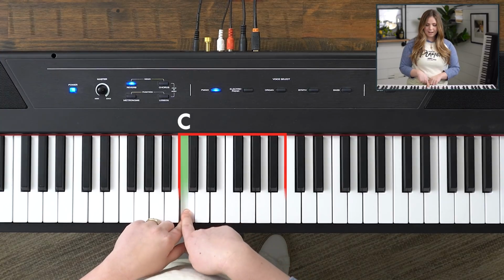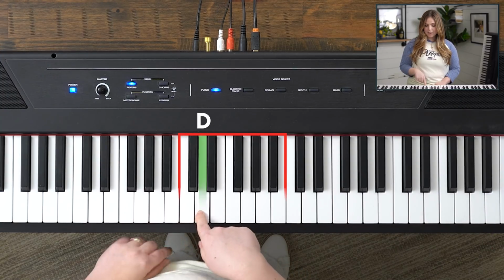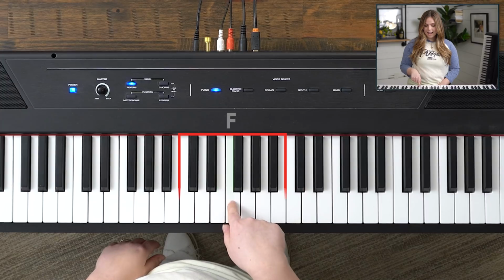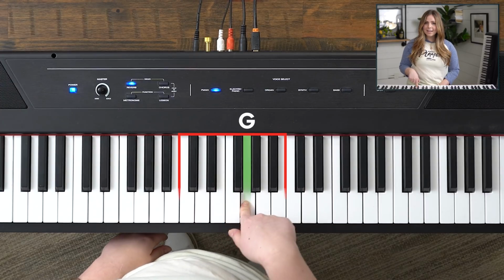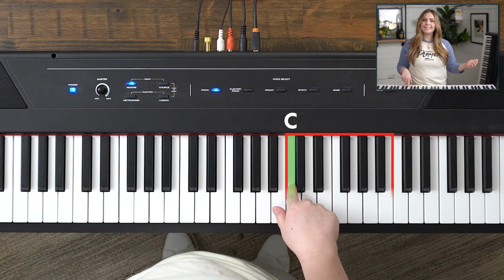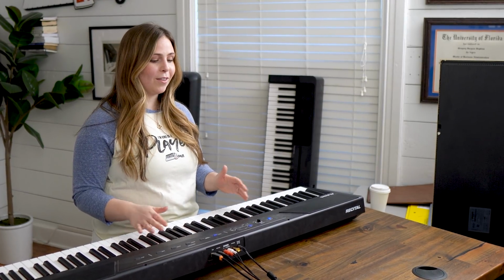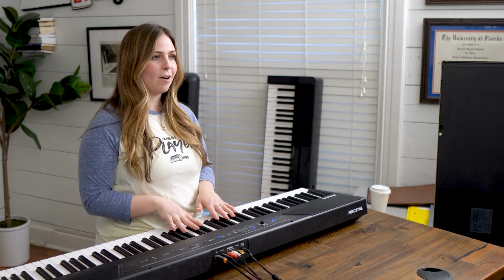And after that, if we just go up the alphabet, we have a D, followed by an E, an F, and then a G. And then after a G, the alphabet just starts over. So we have an A, a B, and then we're back to C. Obviously, there's still all these black notes on the piano, but you really don't need to know the names of those for this lesson and for what I'm going to teach you. We have a bunch of other really great videos on our channel that address the black notes if you want to check them out. But now it's time to learn the chords.